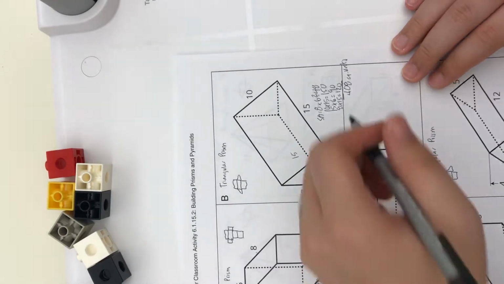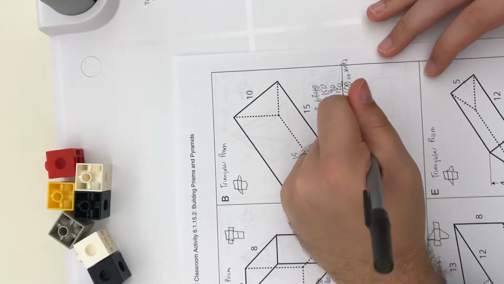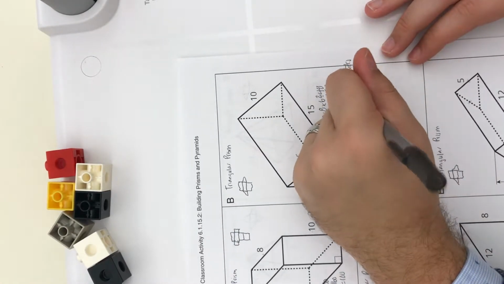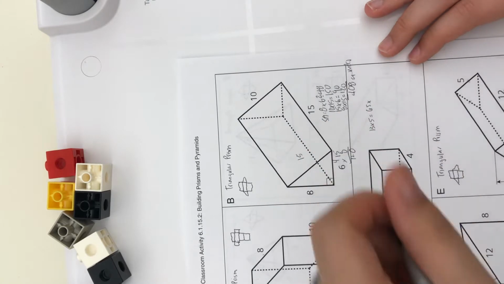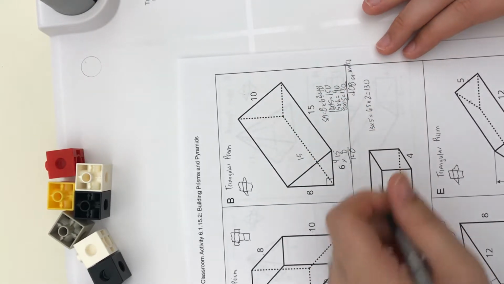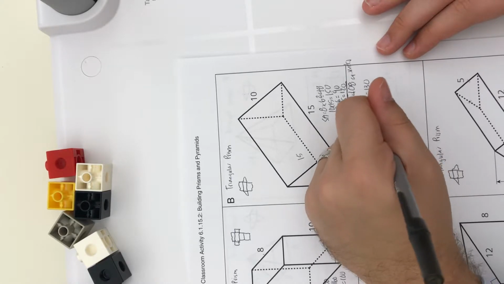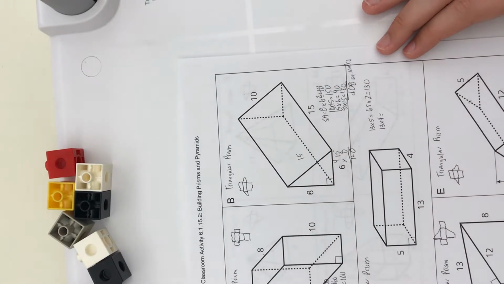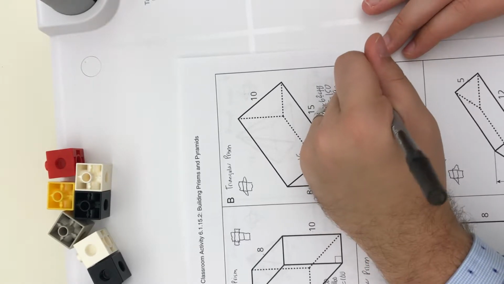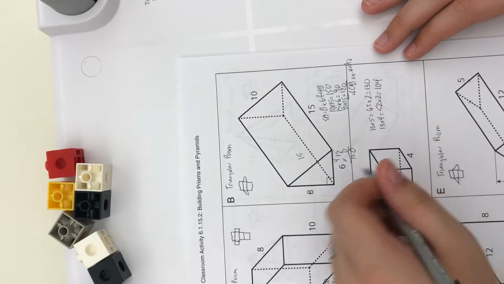For this rectangular prism, I'm going to do a 13 by 5. 13 by 5 equals 65. And I'm going to double that because that's the front and the back, which equals 130. Then I'm going to do 13 times 4. 13 times 4 gives me 52 times 2, which equals 104, because that's doubling that.